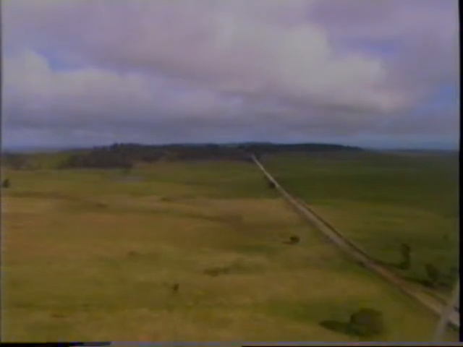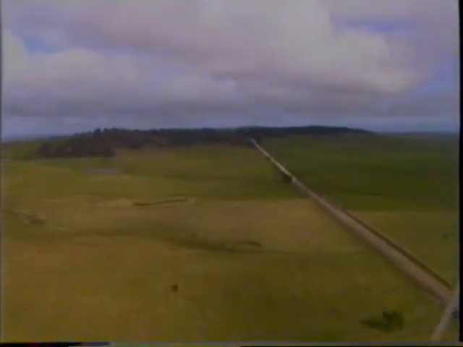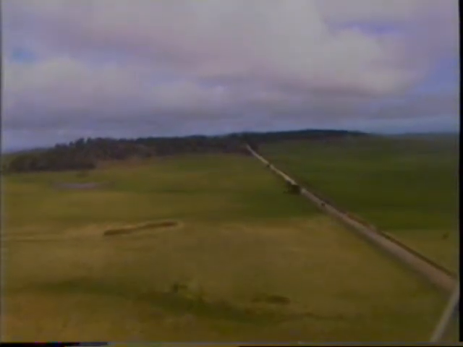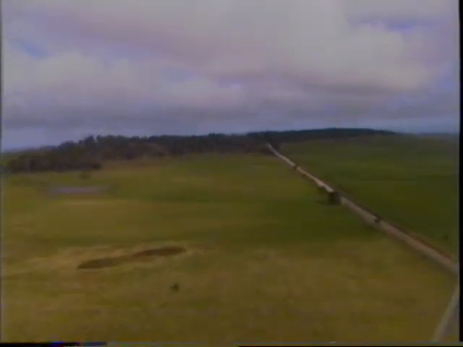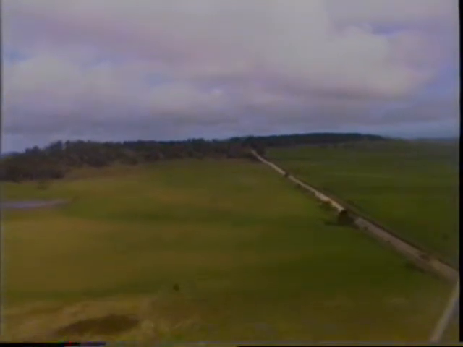The next check is the sun. Make sure that we're not flying into the sun. And what could happen if we do fly into the sun, of course, is we get a lot of glare. It makes it very hard flying into the sun, all the glare, and it is very hard to see down low to the ground.